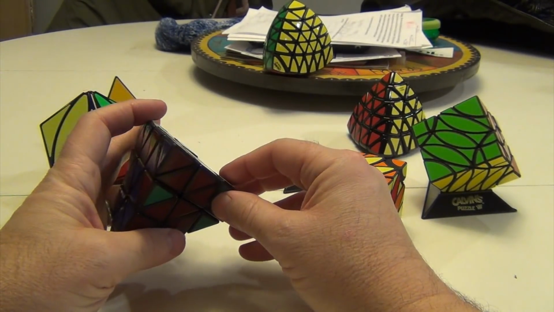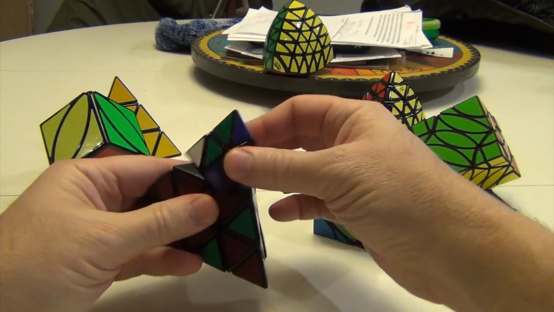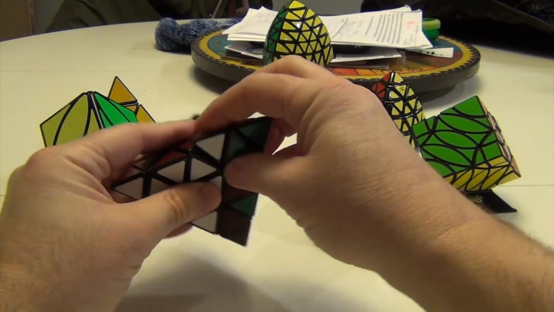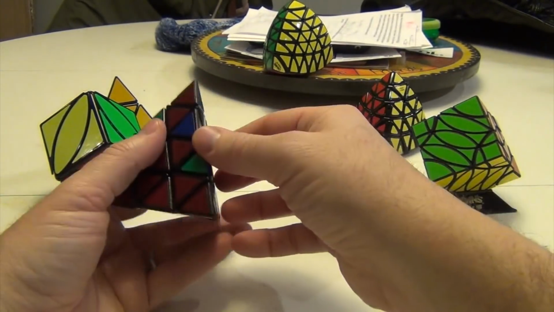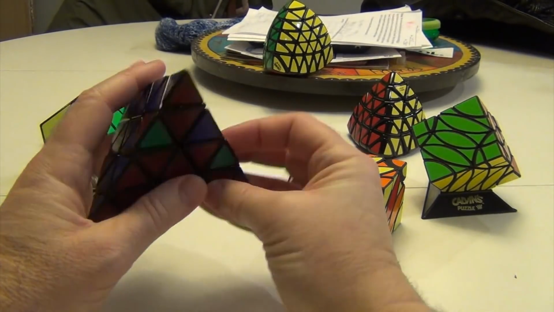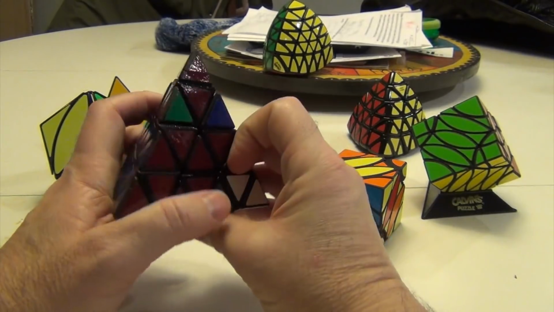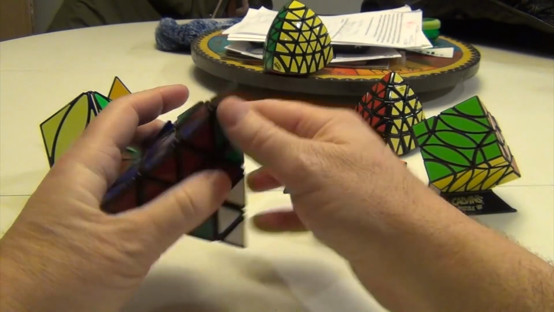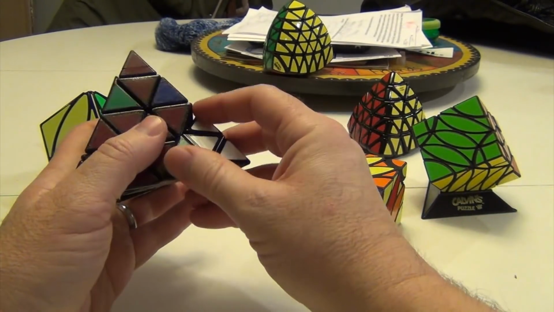Green and blue. Right here. Turn. Move this in, move this down. And finally, white. Well, green and red. It's the wrong one. This will actually come to here.